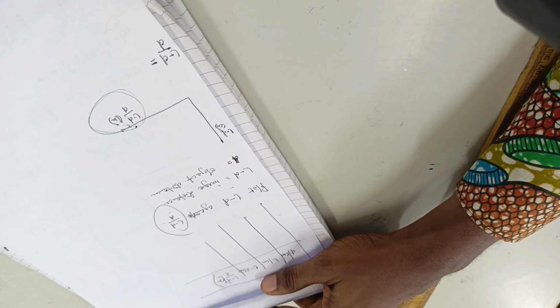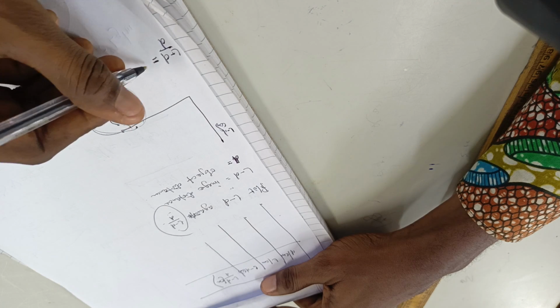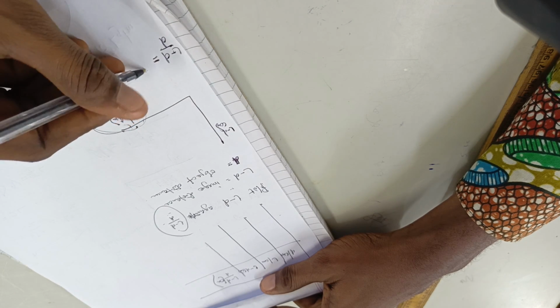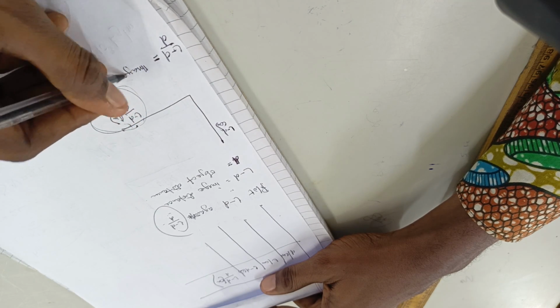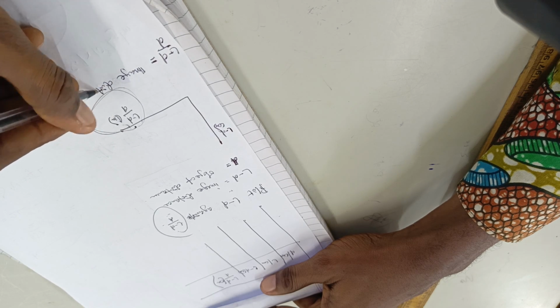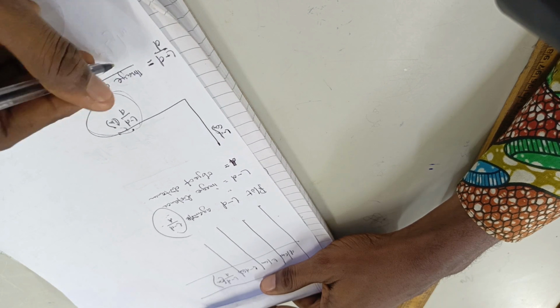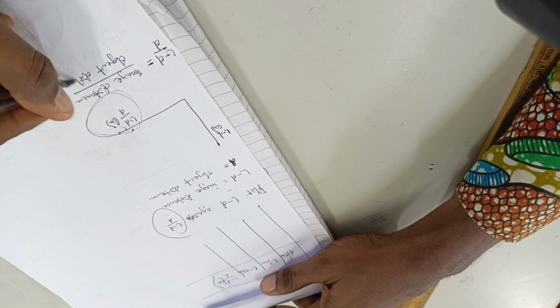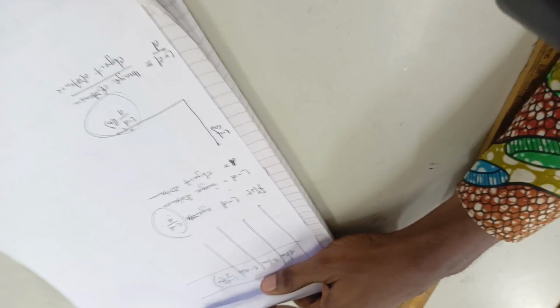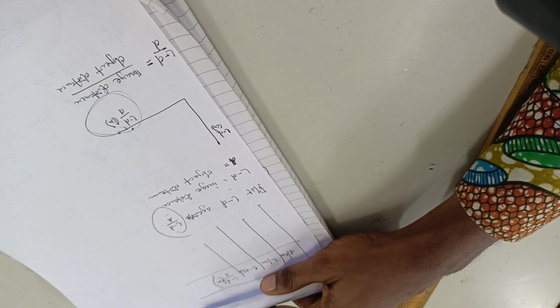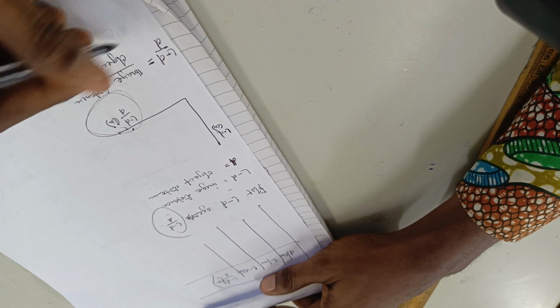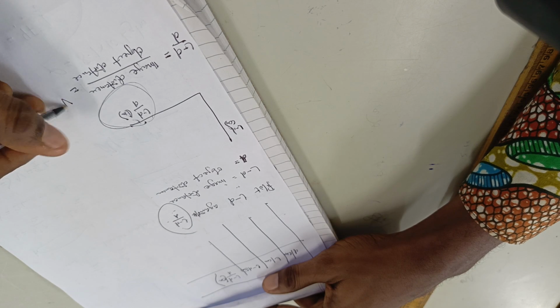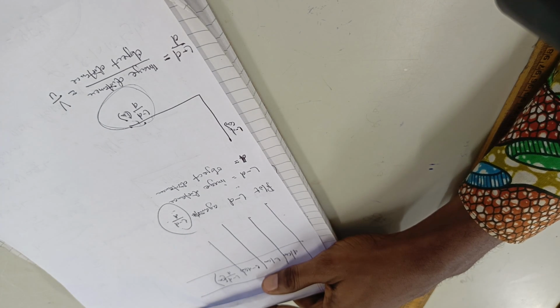And then we know that in optics, our image distance over object distance is the same as V on U, right?